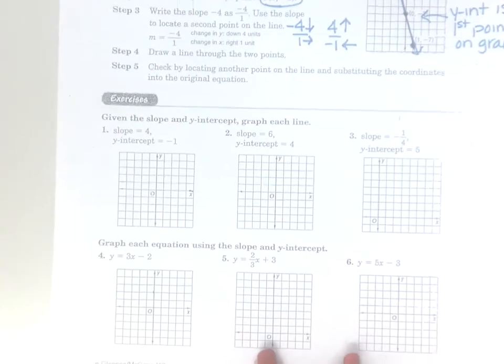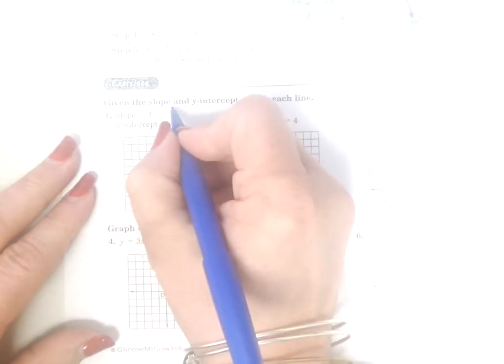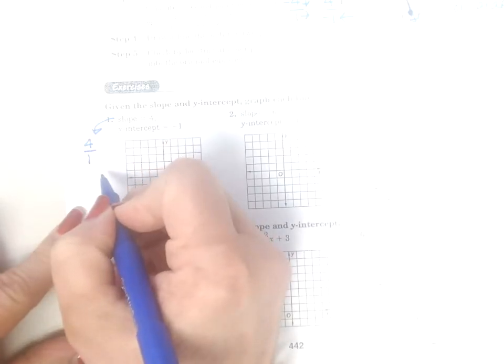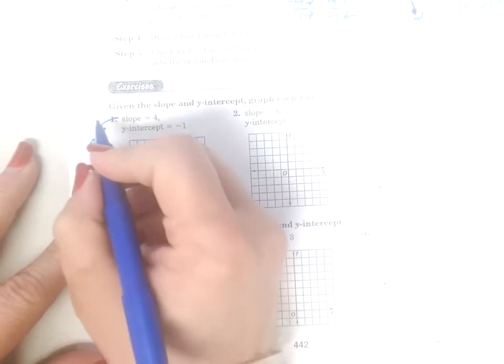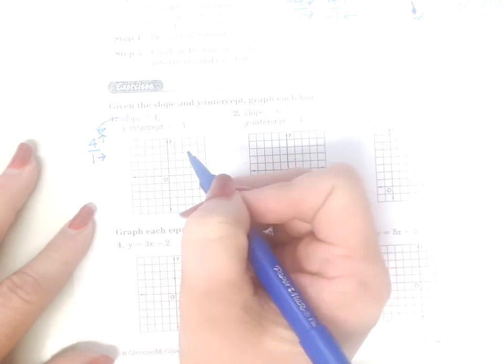Okay, so let's do some practice. I've got this one already listed. What I will do is I will always take my slope and write it as a fraction if it's not already a fraction. So two ways to write +4. One would be saying that you're going up and right, because 4 over 1 is 4.